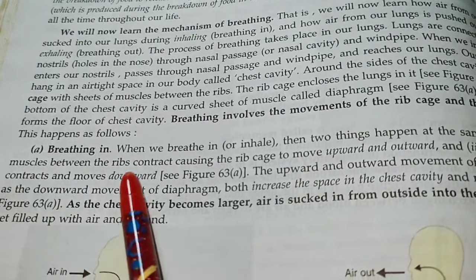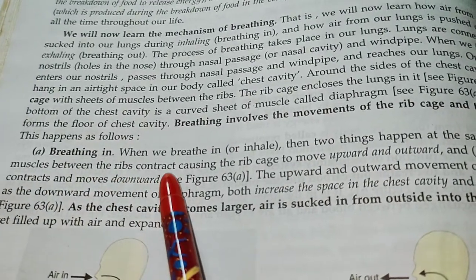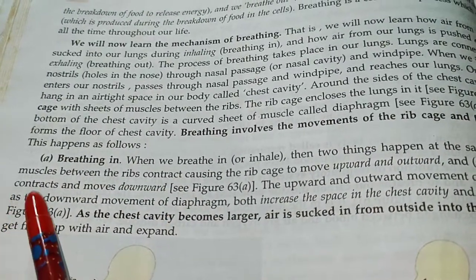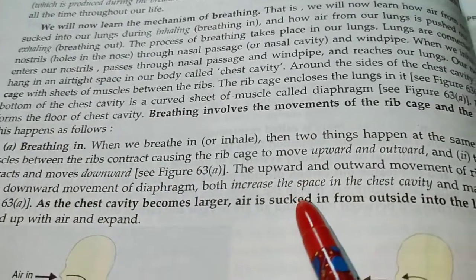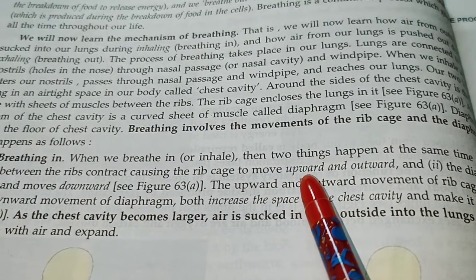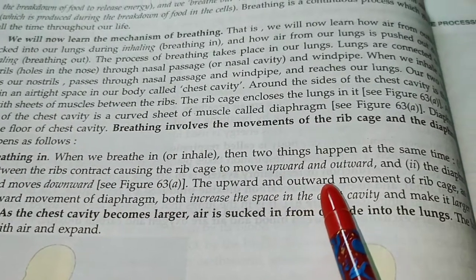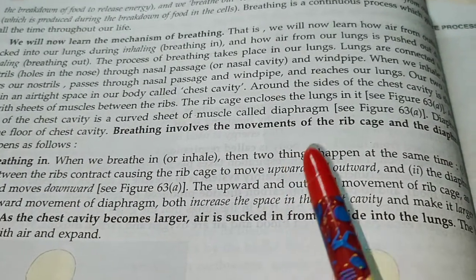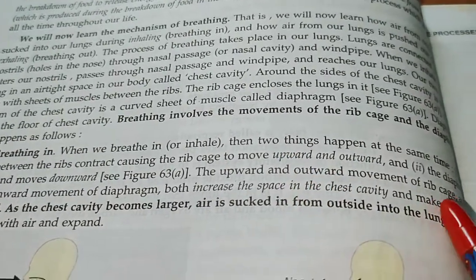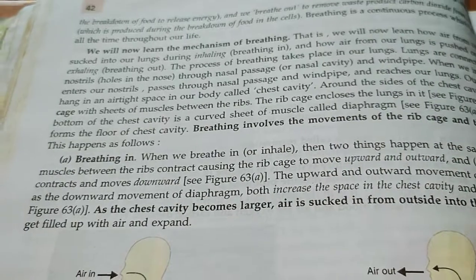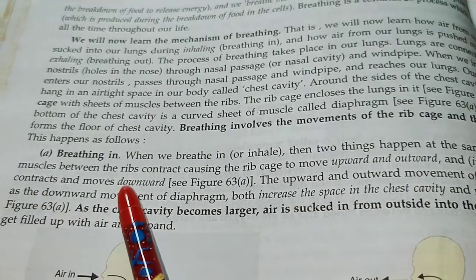The muscles between the ribs contract, causing the rib cage to move upward as well as outward. This is the first event. And second, the diaphragm contracts and moves downward.